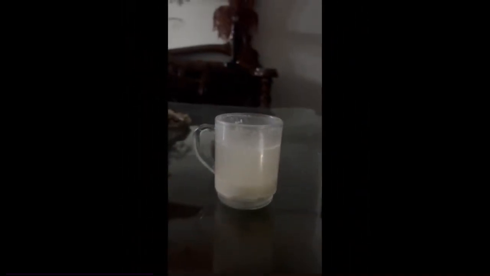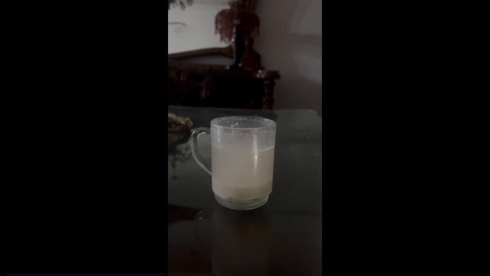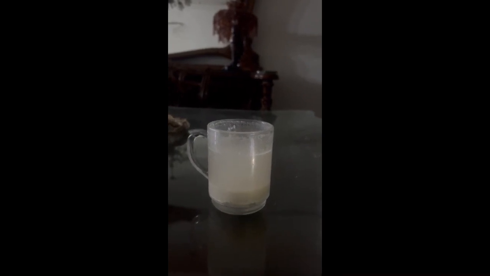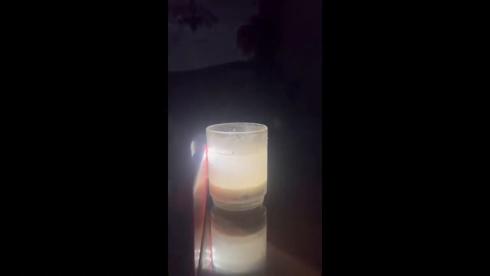Here, as you can see, I have flour mixed in water, which is basically a type of suspension, and I'm going to try the Tyndall effect on it. As you can see here, the light cannot pass through the cup. It hardly passes through the cup, and the light beam is visible.